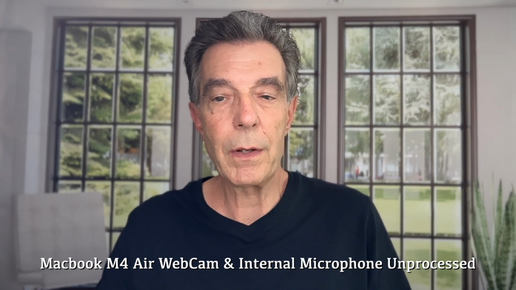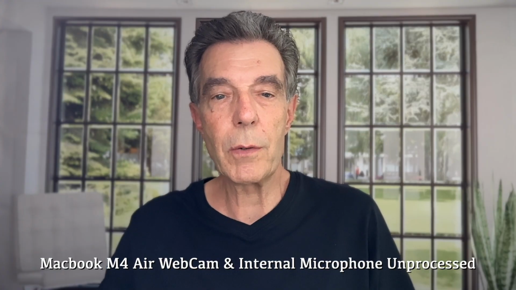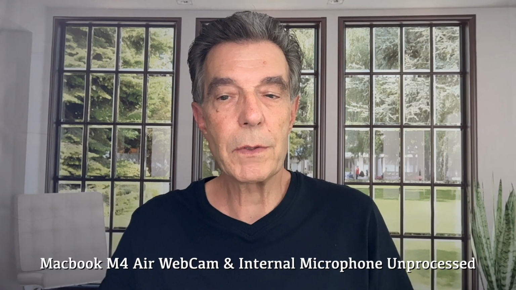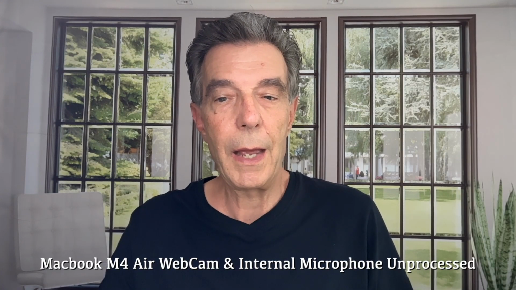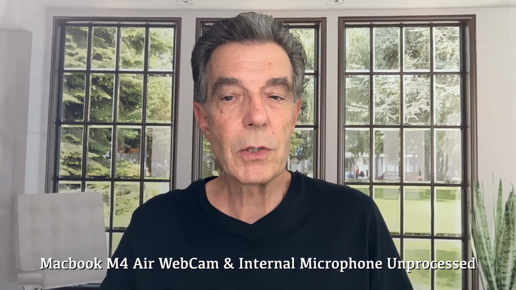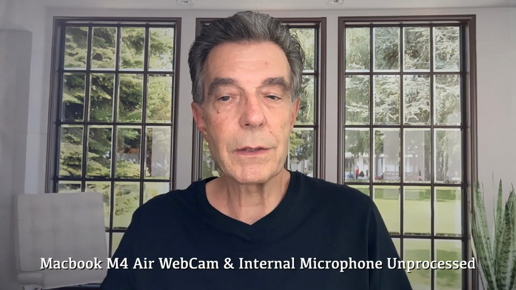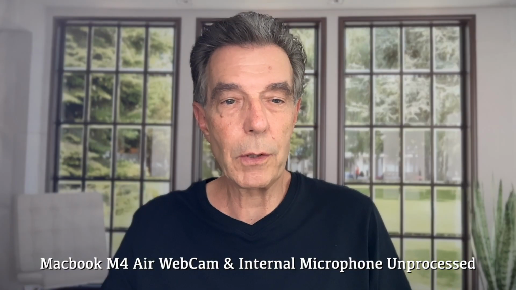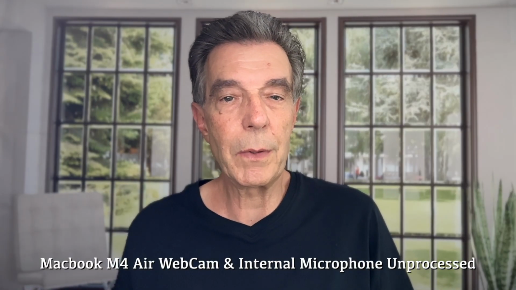And I'm going to take off the portrait mode, so that sharpens the background up, okay? And then I'm going to take off the studio light, okay? So I personally like it like this, with the studio light and the portrait on. So that's the way I'm going to be shooting.